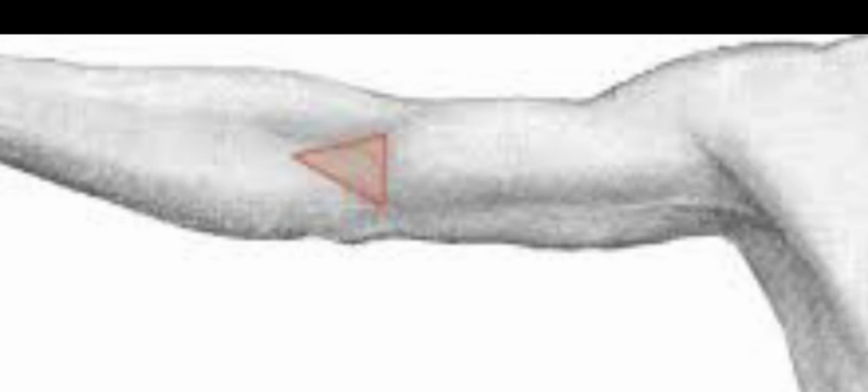In this video, I'm going to talk about the cubital fossa. I will discuss the boundaries of the cubital fossa, the contents of the cubital fossa, and I will also discuss the clinical significance of the cubital fossa. But before discussing the cubital fossa, I'm going to talk about the location of the cubital fossa.